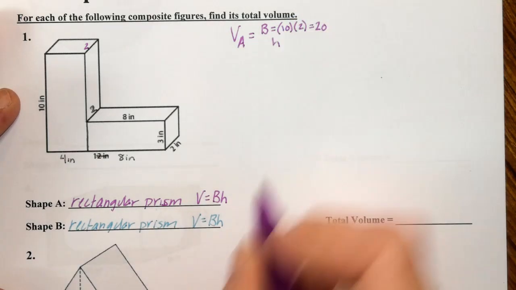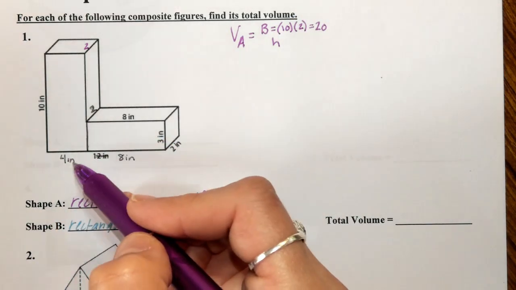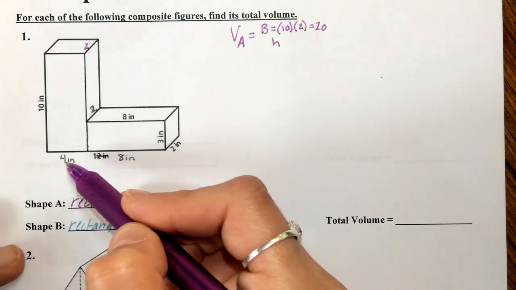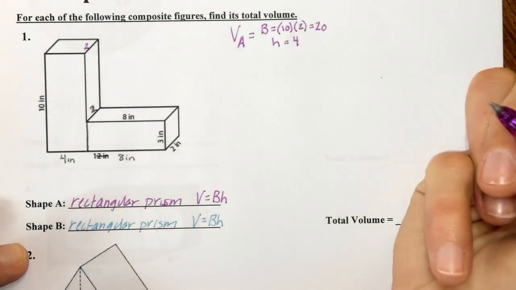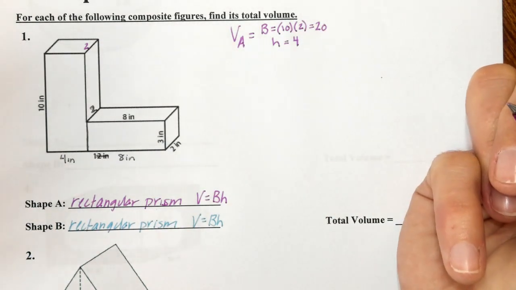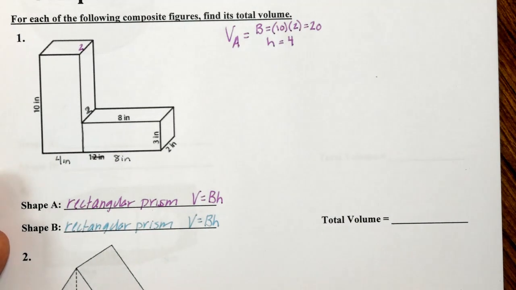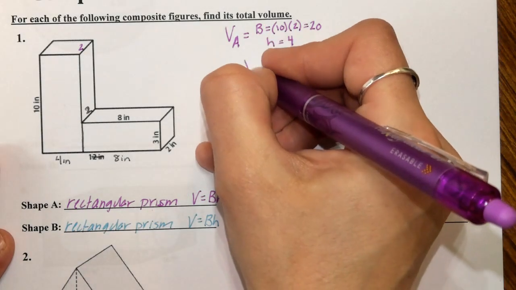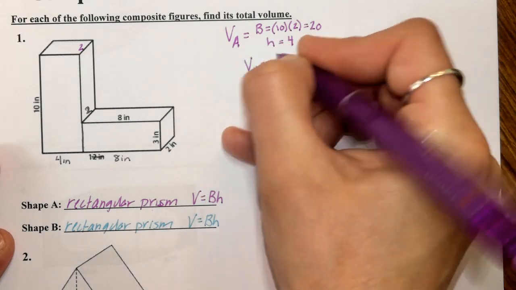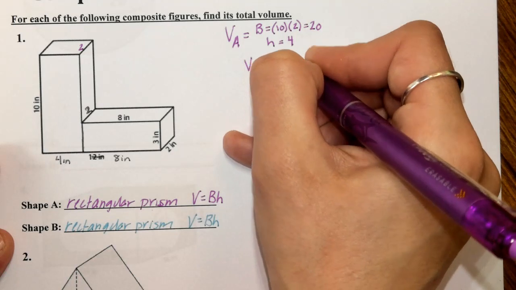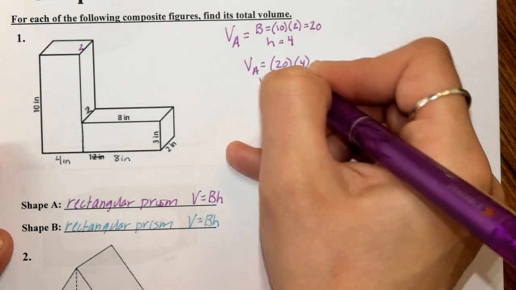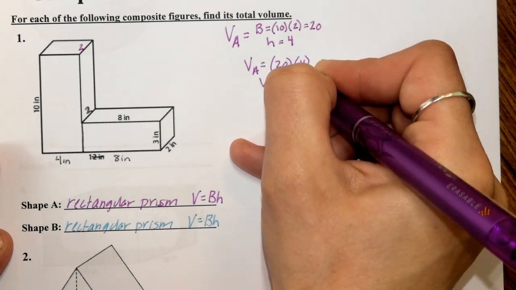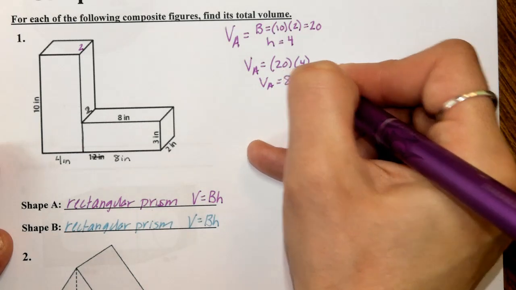And we need little h, which is going to be the other number we did not use yet, which is that 4. We're technically just multiplying all 3 numbers together for the volume of a rectangular prism. So the volume of shape A will be 20 times 4, so the volume of A will be 80 inches cubed.